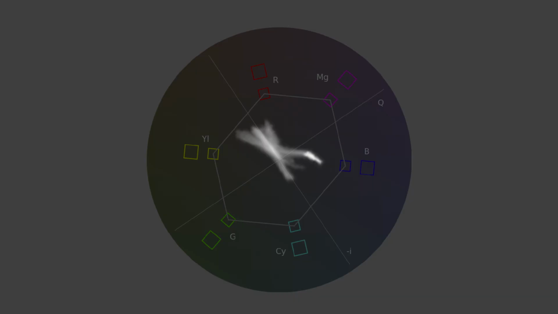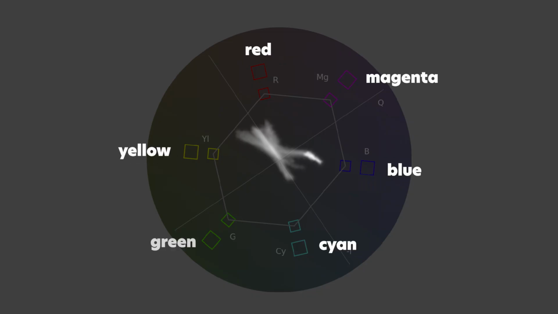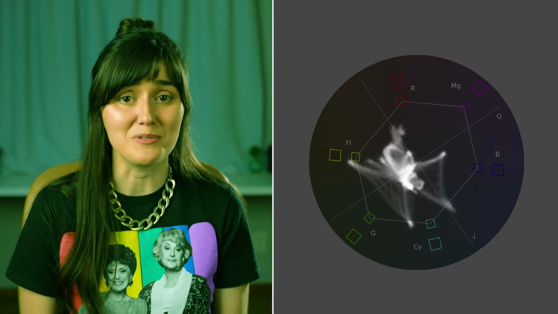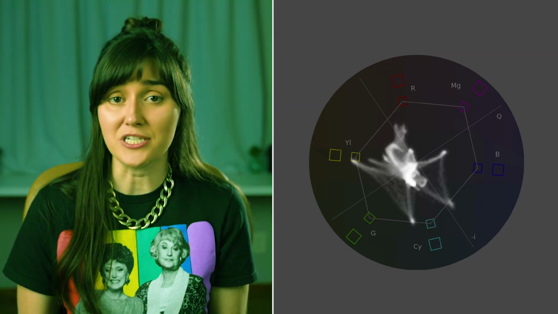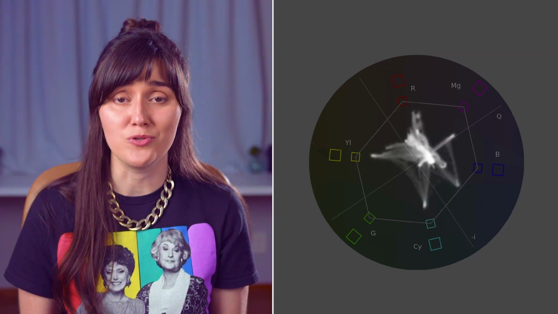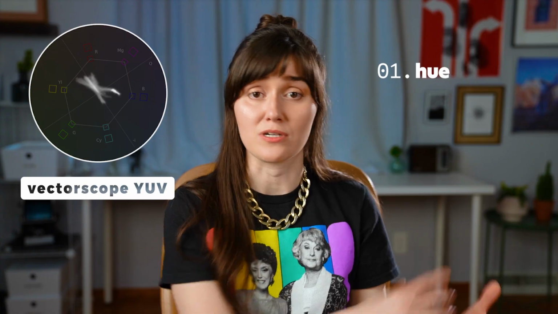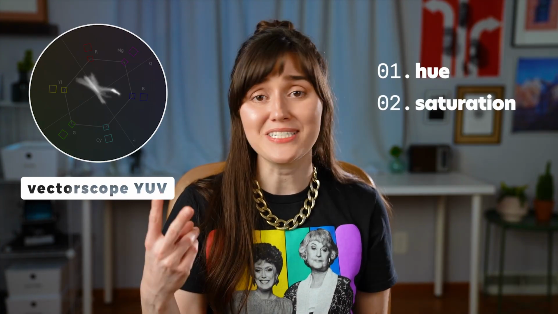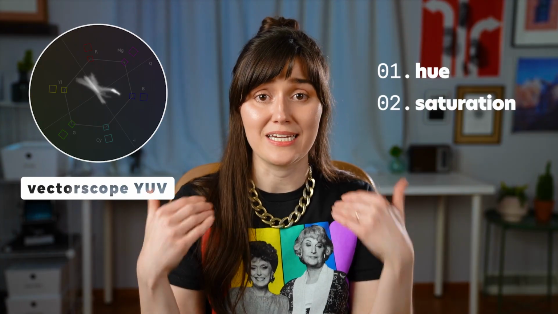And speaking of the edges, you will notice that we've got colors here. So we've got yellow, red, magenta, blue, cyan, and green. And so the more green our shot has in it, the more this pixel cloud is going to be close to the green. The more magenta a shot has in it, the more the pixel cloud moves toward magenta, and so on. And so that means that this scope, the Vectorscope YUV, is all about helping us make sure that the hue of our shot or the color of our shot is right and the saturation of our shot is right. And those are two things that are really important if you want skin to look right.